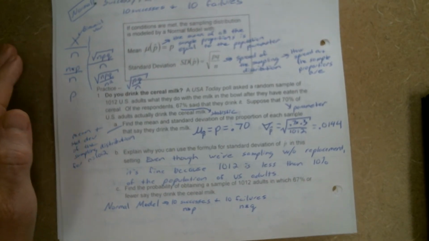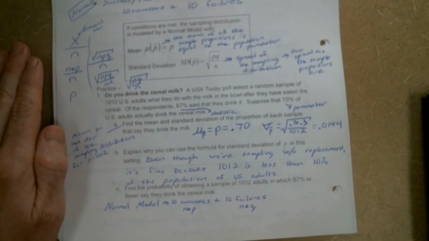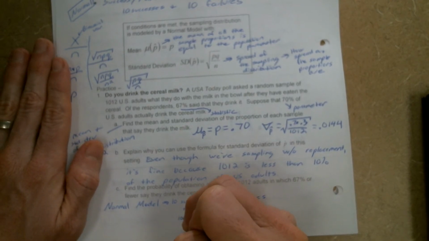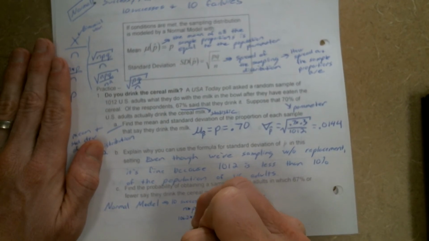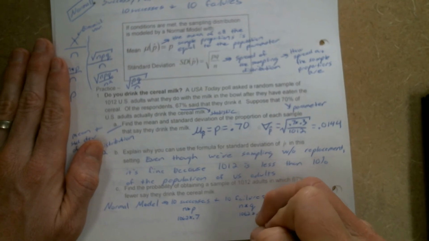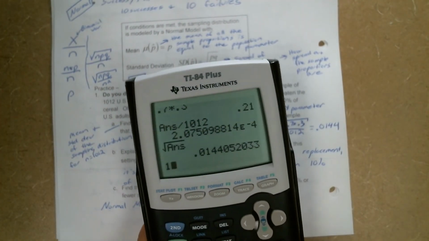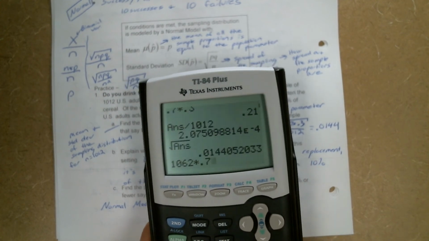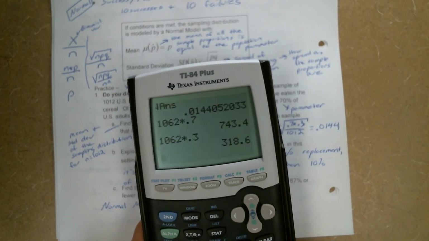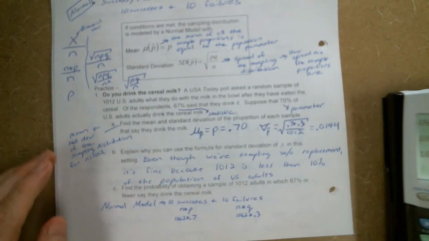Now, in this case, there's going to be plenty because we're basically doing 1,062 times 0.7, and we're doing 1,062 times 0.3. And in both cases, that's going to be well above 10. So we are more than okay in this situation to use the normal model.